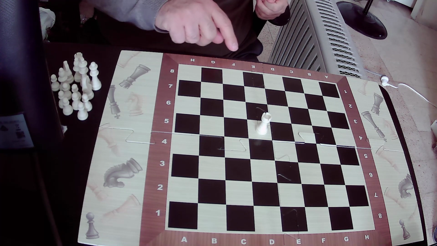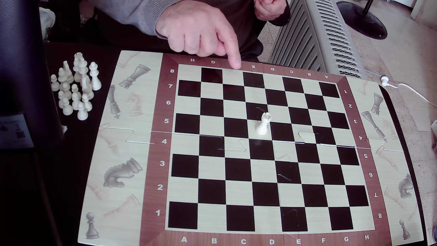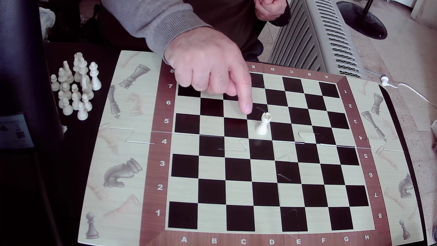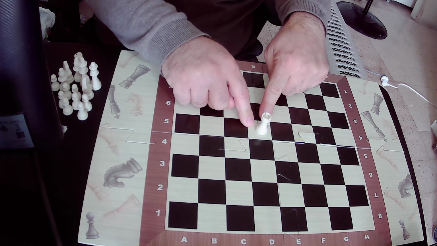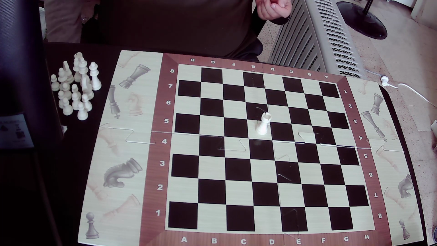So you can see that now the rook is placed on the square whose name is E4. The rook can only move along the columns or rows.